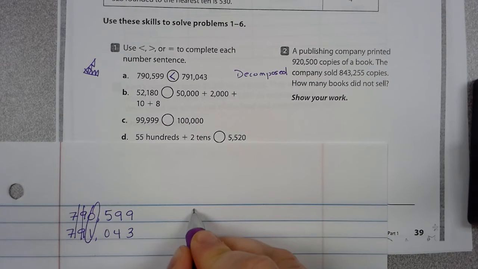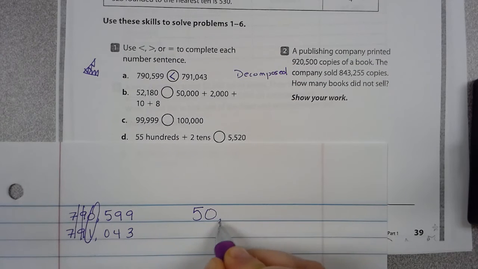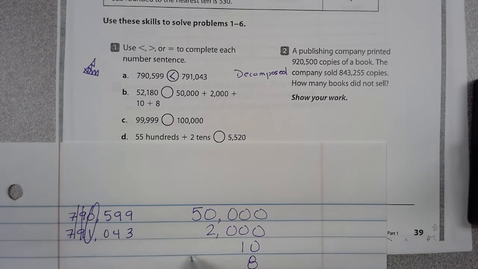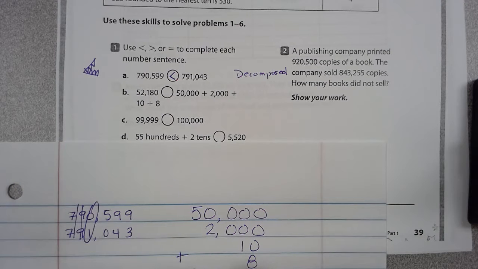I have 50,000 plus 2,000 plus 10 plus 8. Is that right? That is right. So we add these together: 52,018.